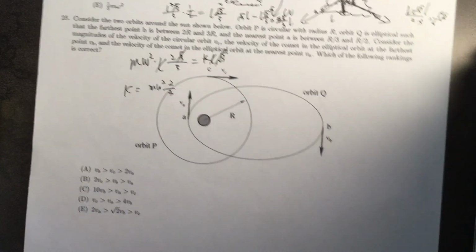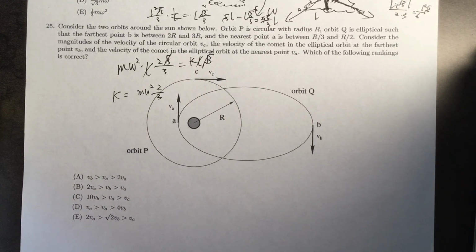Now the last question, finally. Consider 2 orbits around the Sun, shown below. Orbit P is circular with radius r. Orbit Q is elliptical such that the furthest point B is between 2r and 3r. The nearest point is between r over 3 and r over 2. Consider the magnitudes of the velocity of the circular orbit Vc, the velocity of the comet in elliptical orbit at the furthest point VB, and the velocity of the comet in elliptical orbit at the nearest point, VA. Which of the following rankings is correct?